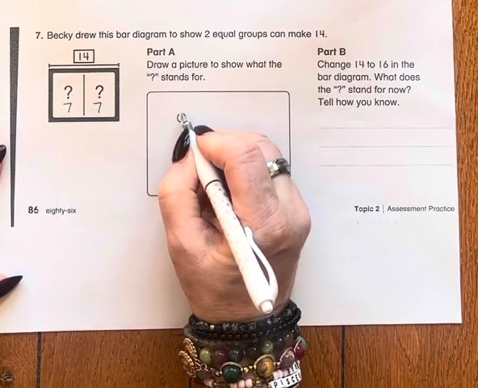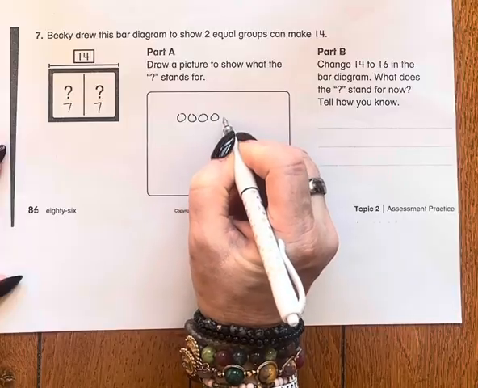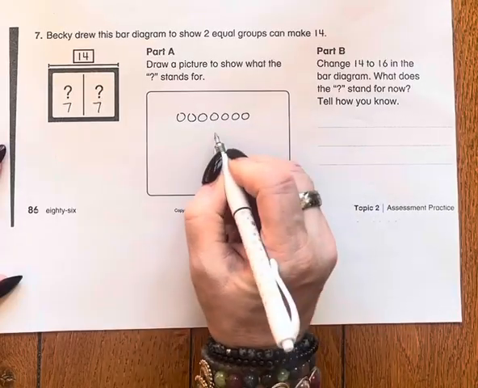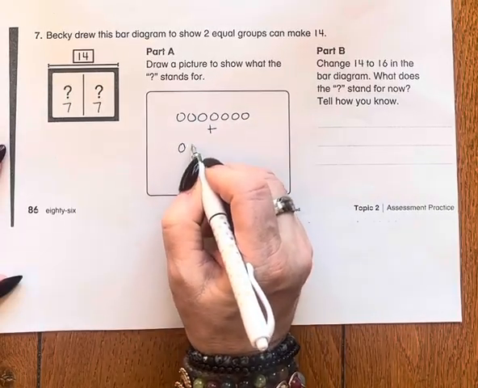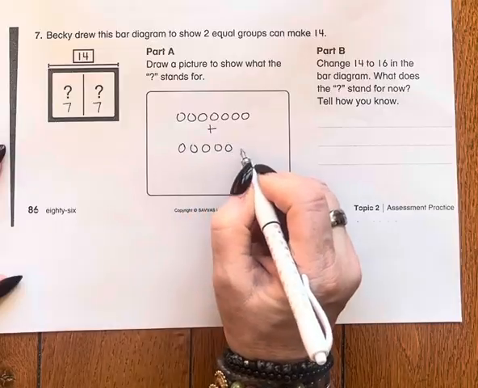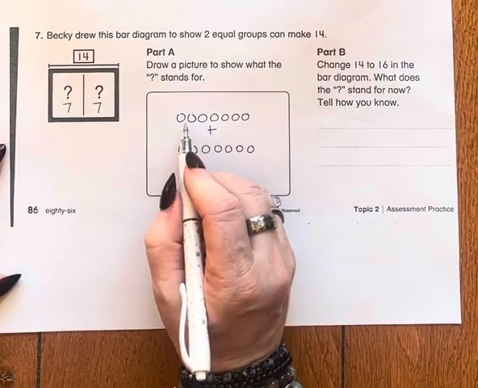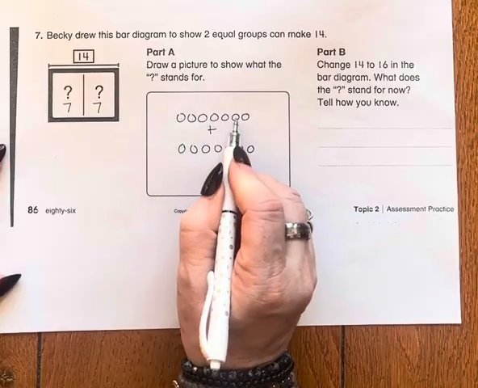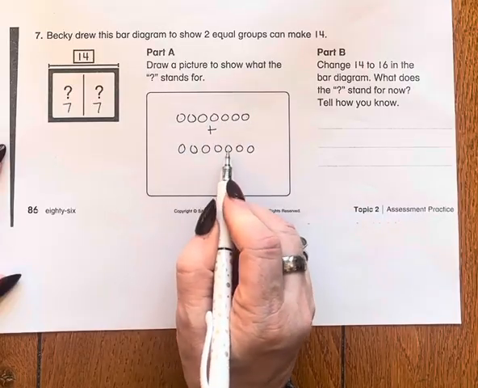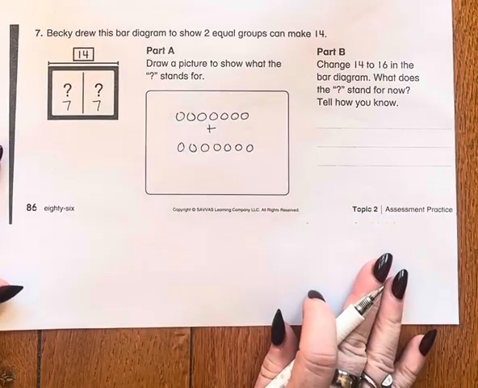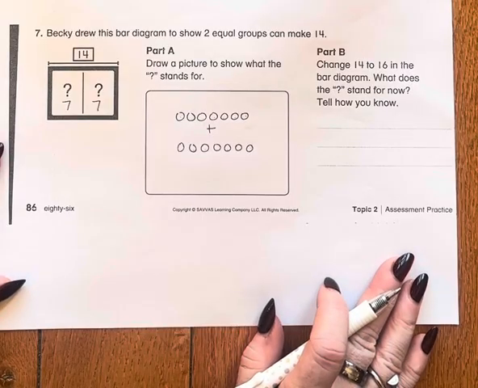So I would go 1, 2, 3, 4, 5, 6, 7 plus 1, 2, 3, 4, 5, 6, 7. And just to be sure, I'm counting it. 1 through 14. So 7 plus 7 is 14.